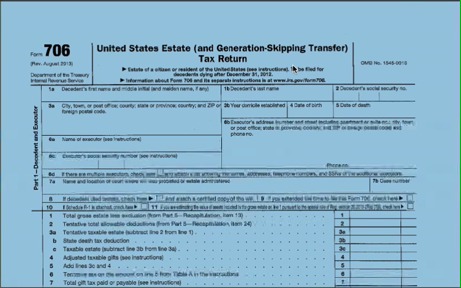Hello, we will be going over Form 706 together, and if you want, you can pull up your own copy of Form 706. You can pause this video, then come back and let's go to that Form 706 together.